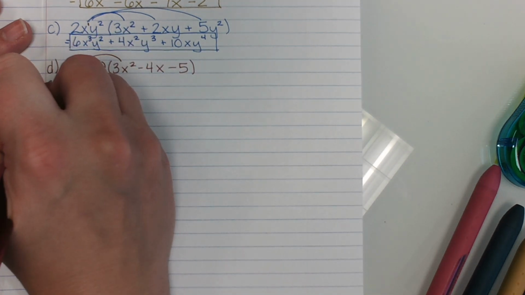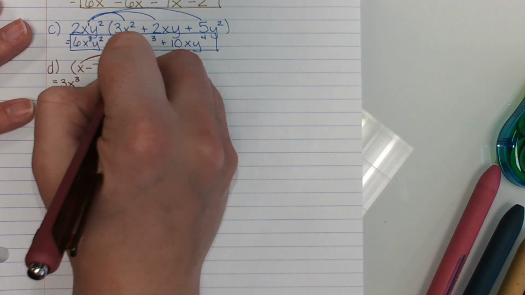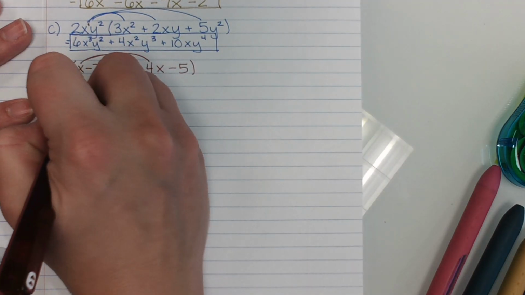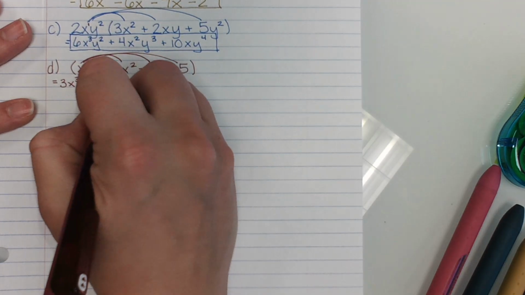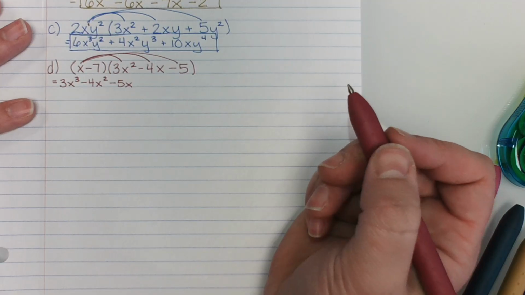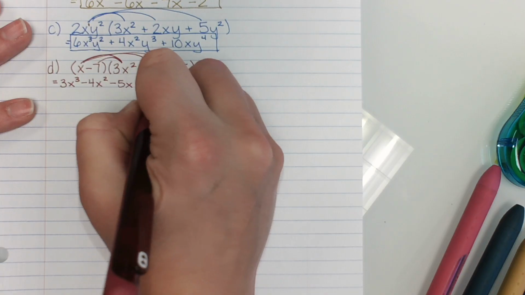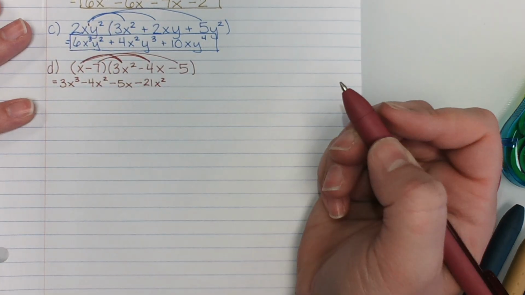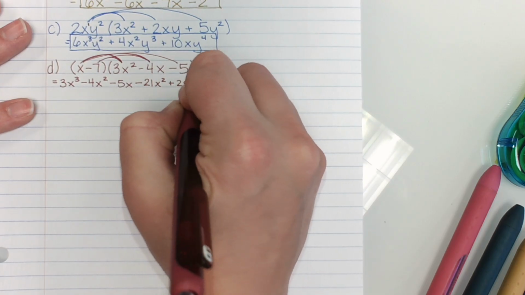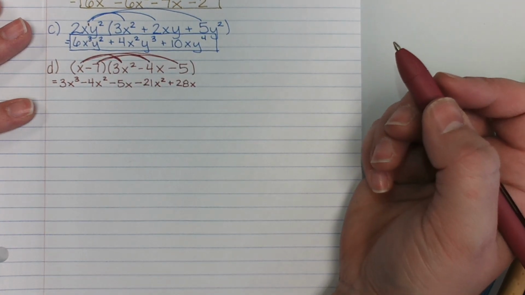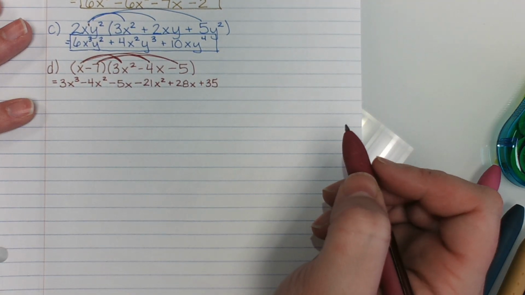X times 3x squared, 3x to the third. X times negative 4x, negative 4x squared. X times negative 5. Once the x's have multiplied, I move on to the negative 7. Negative 7 times 3x squared. Yup. Negative 7 times negative 4x. Positive 28x. Negative 7 times negative 5. Positive 35.